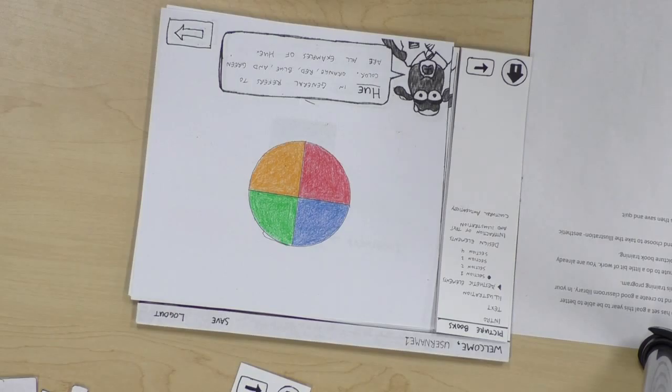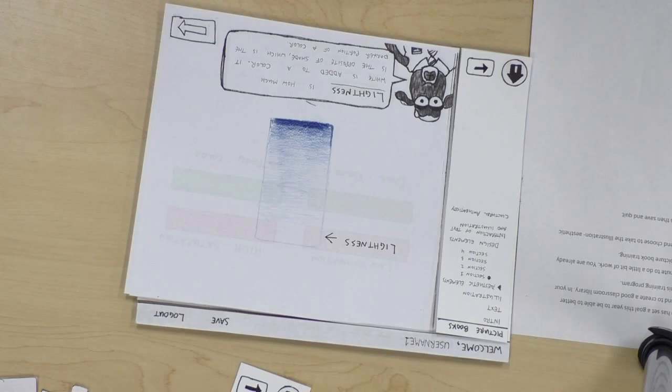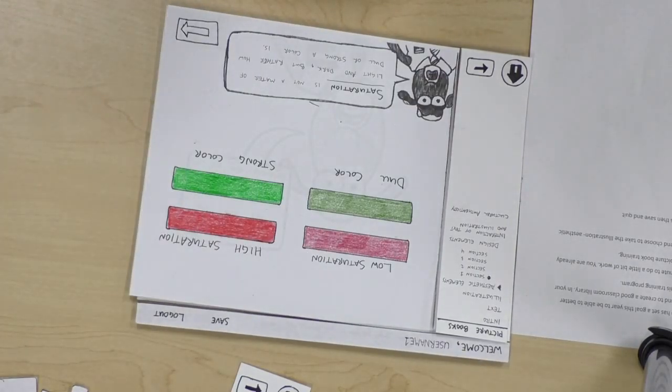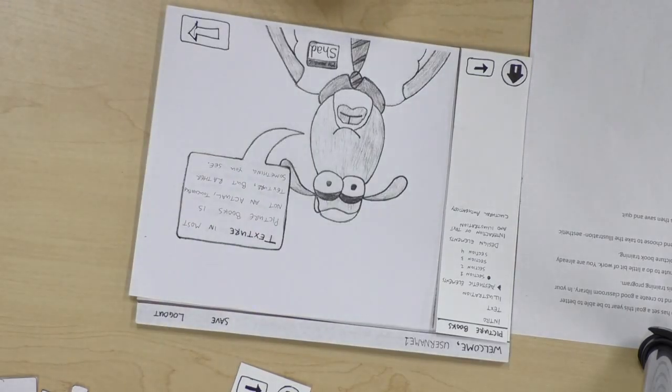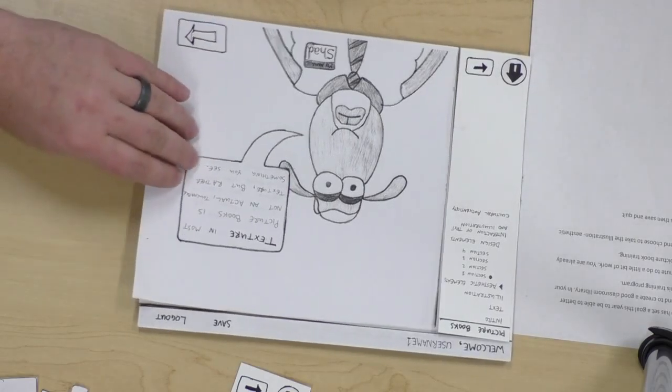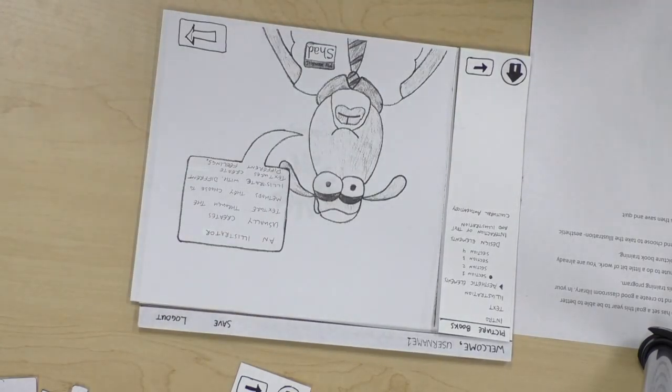Hue in general refers to color. Orange, red, blue, and green are all examples of hue. Lightness. Lightness is how much white is added to a color. It is the opposite of shade, which is the darker portion of a color. Okay, that makes sense. Saturation is not a matter of light and dark, but rather how dull or strong a color is. Okay. Next. Texture in most picture books is not an actual touchable texture, but rather something you see. Okay. An illustrator usually creates textures through the methods they choose to illustrate with. Different textures create different feelings.